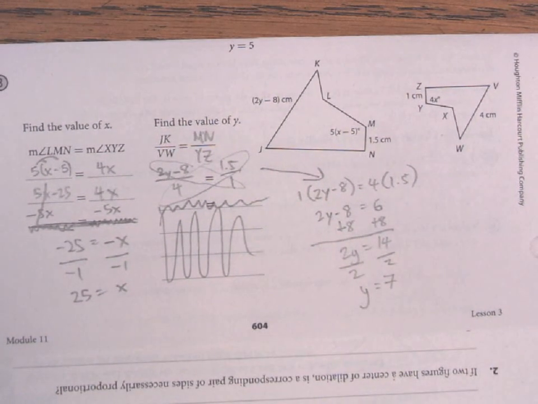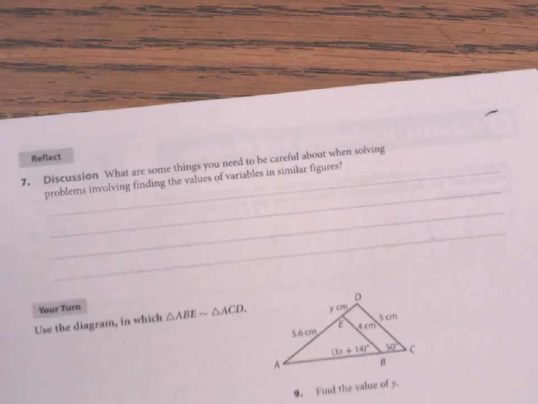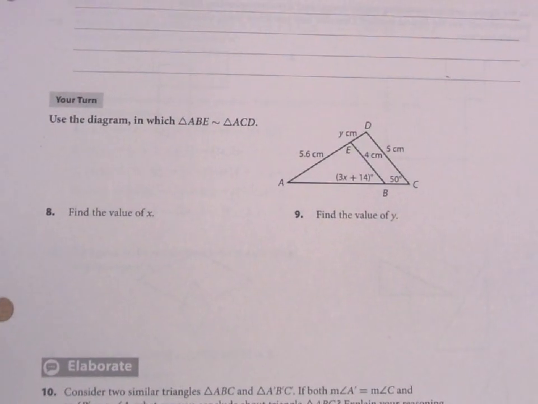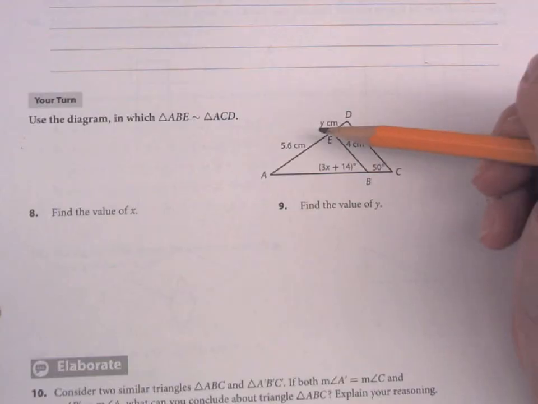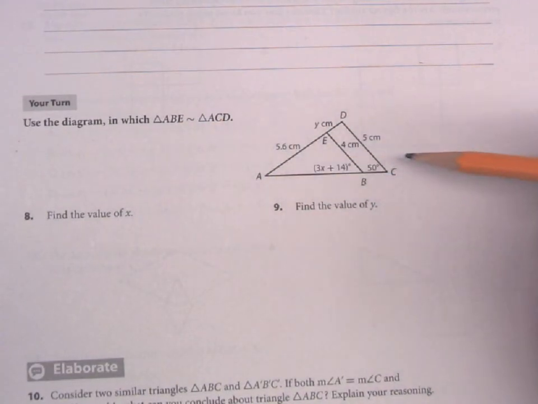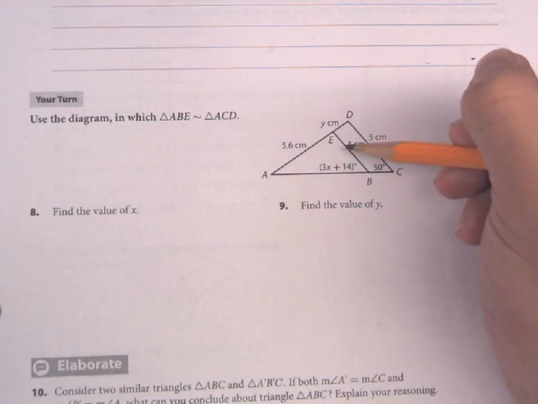Okay, so that's how you solve for x. That's how you solve for y. Okay, so these are the other sets of problems that we did in class. Using the diagram in which triangle ABE is similar to triangle ACD, find the value of x.